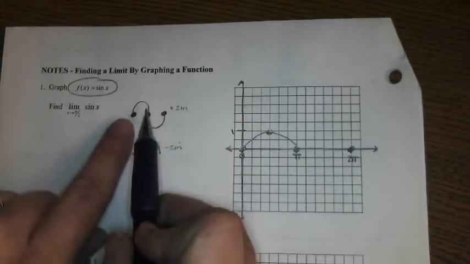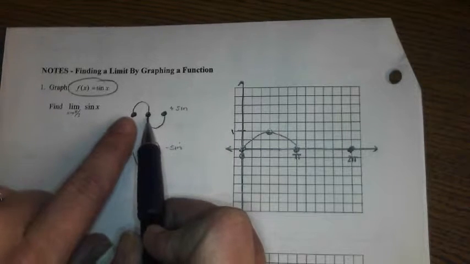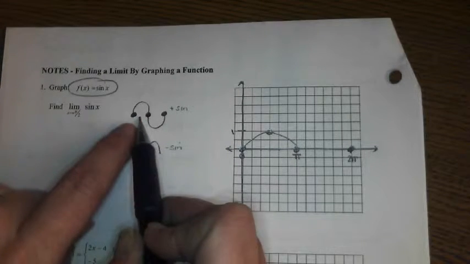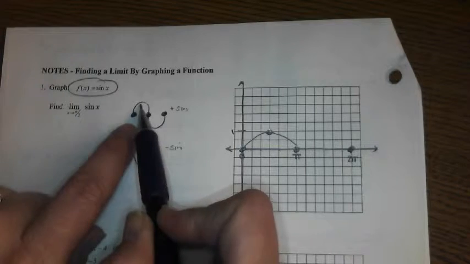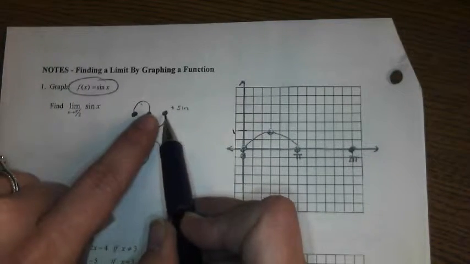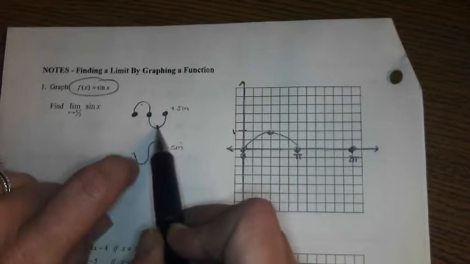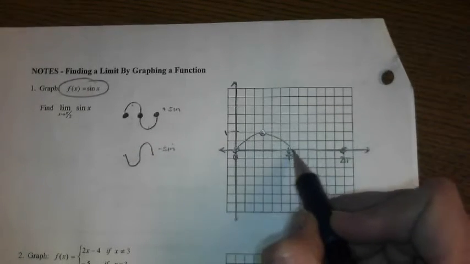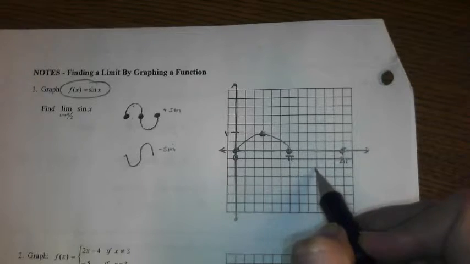So on your basic parent graph over here, that's like going halfway in between the first 2 midline hits and going up your amplitude. And then between your second 2 midline hits, we have to go halfway between and go down. So again, 3 more units and go down to -1.